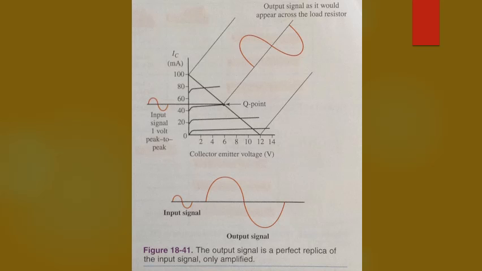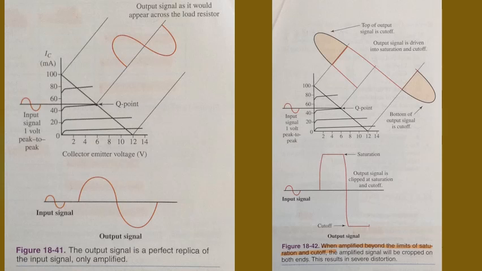Compare figure 18-41 to figure 18-42, which is now shown on the screen. A small gain results in a near perfect replica of the input signal. A large gain or excessive amplification of an input signal results in distortion.